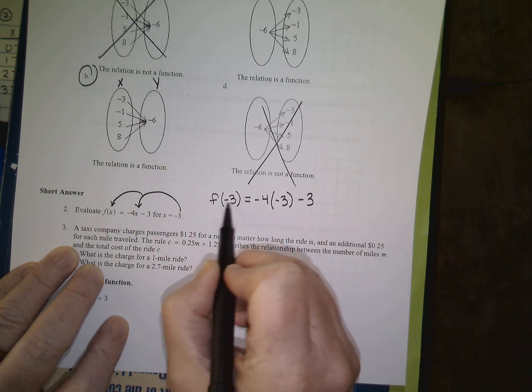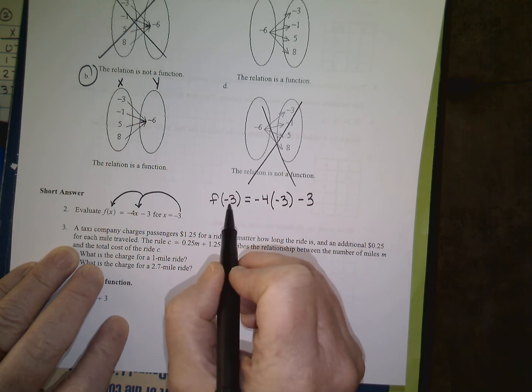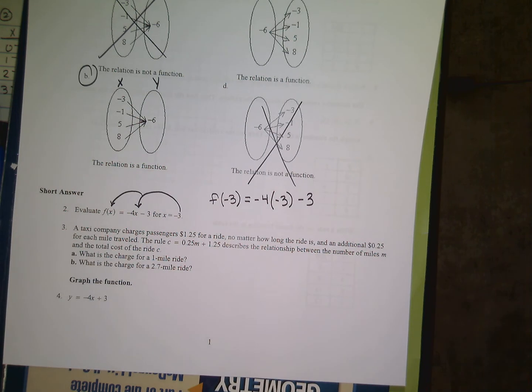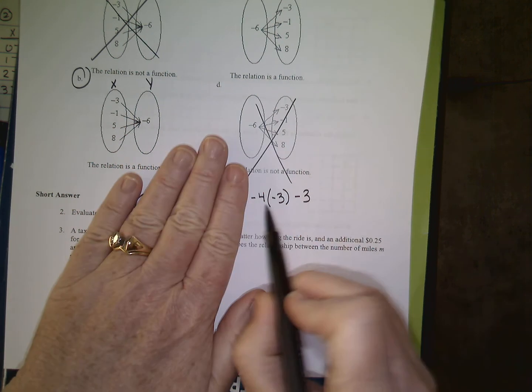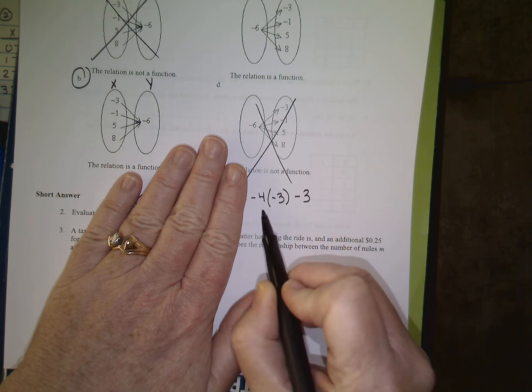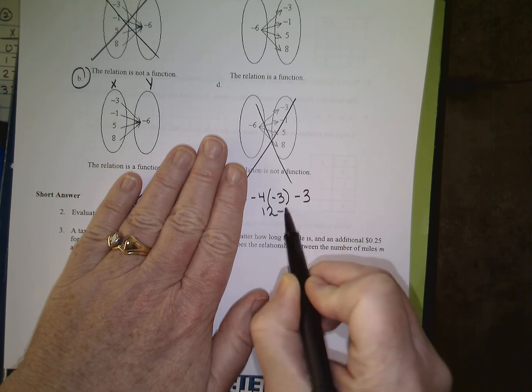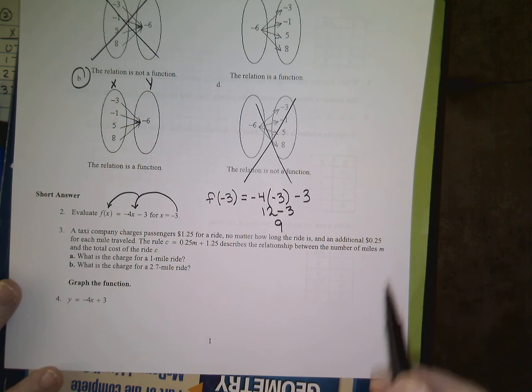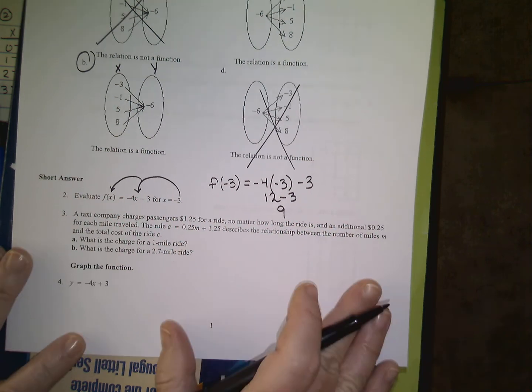Function notation is what sits out front. That f of x and that f of -3, it doesn't mean anything mathematical. You don't do anything with the f and the -3. Your math problem is over here. And when you multiply -4 times -3, you get 12. And 12 minus 3 is 9. So that is the answer for number 2.